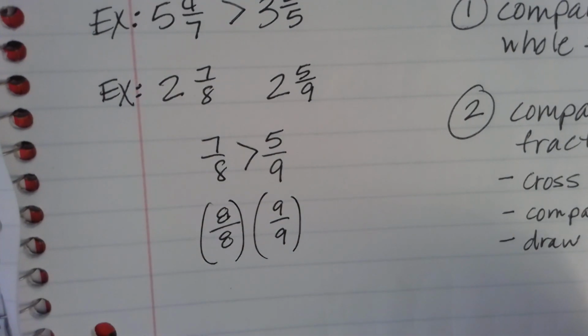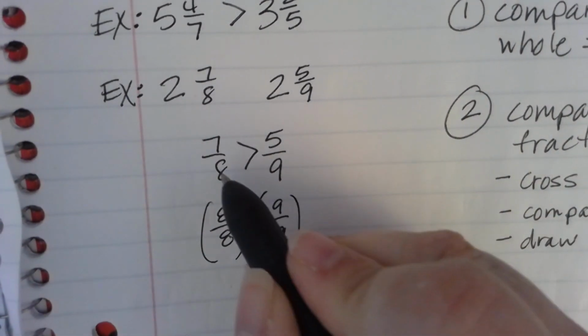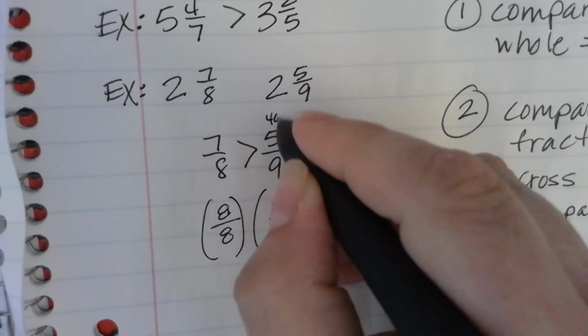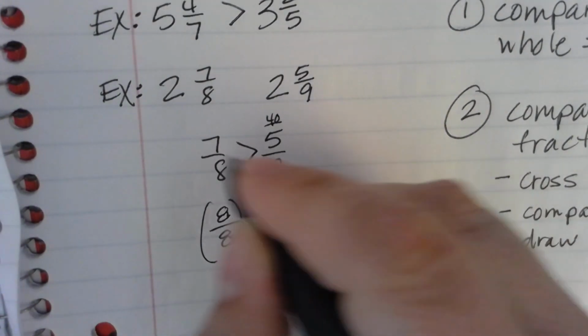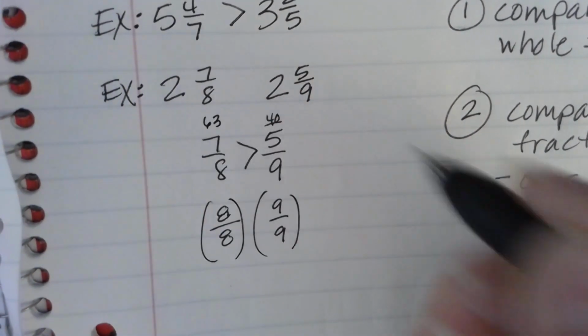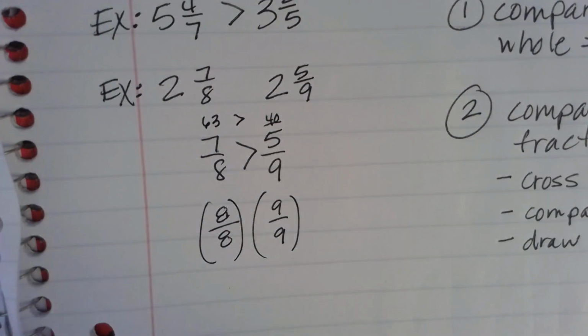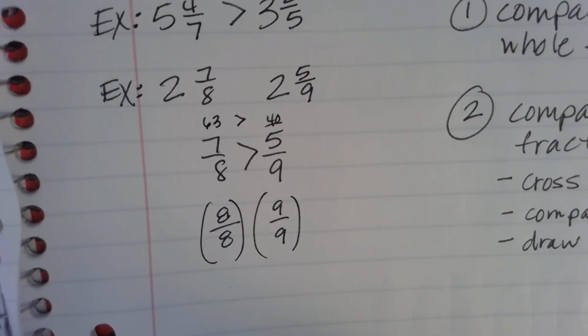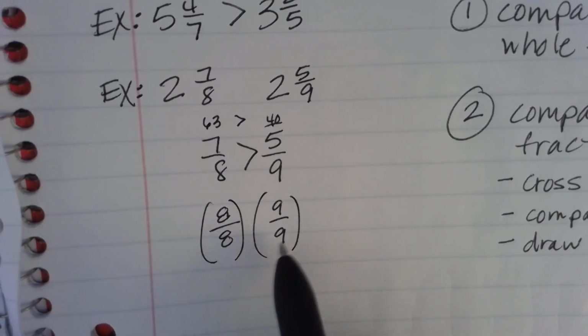Now, if I cross multiply these, I'm just going to check it. 8 times 5 is 40. And 9 times 7 is 63. So 63 is bigger than 40, so that works. So all you do is 8 times 5 and then 9 times 7? Yes, but again, you should be thinking this way too.